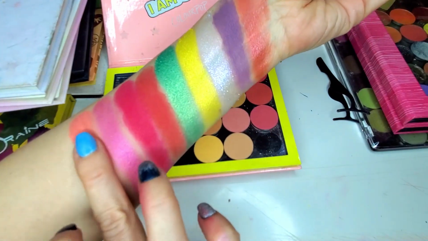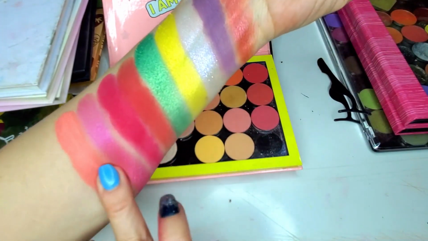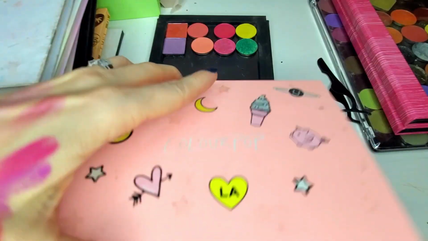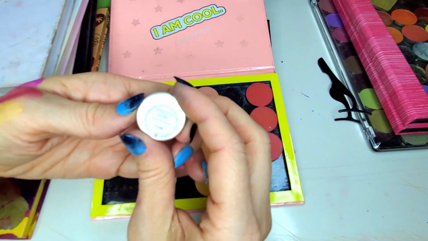I still need to add in some more orange and yellow shades, definitely in matte. I love that shade. It's beautiful. All right, I think I'm gonna pull this orange forward. This one is Bratty.